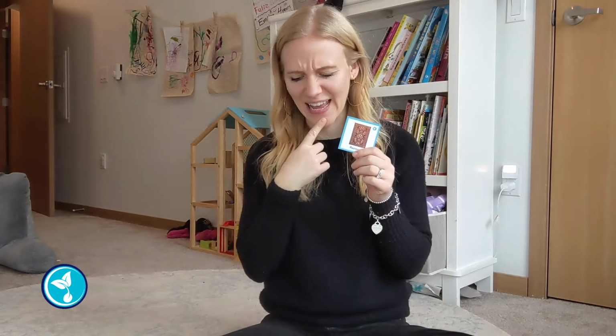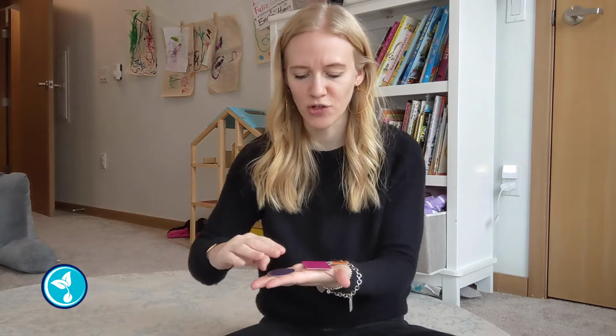Does anyone know what that is? Yeah, it looks like a rug or something. And what shape is it? That's right, it's a rectangle. So we're going to see if we can find any other rectangles. I'll hold up a couple shapes. I have a few shapes here that I'm going to hold up and I want you to tell me if any of these look like a rectangle. I have this shape, this shape, this one. Which of those looks like a rectangle, I wonder?